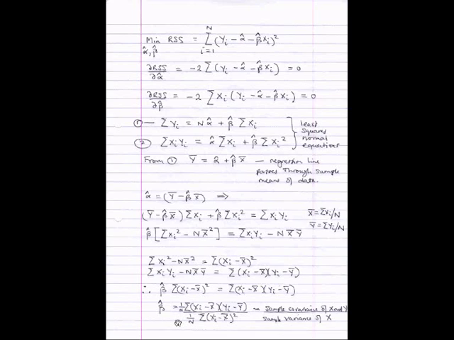But there's one other interesting feature of this. If we divide both numerator and denominator of this expression by the number of observations n, then we can see that what we obtain is on the numerator the sample covariance of x and y, and on the denominator the sample variance of x. So we can interpret the slope coefficient of our regression equation as being the ratio of the sample covariance of x and y to the sample variance of x.